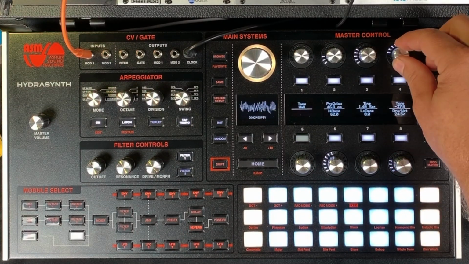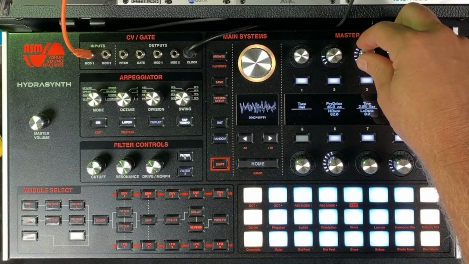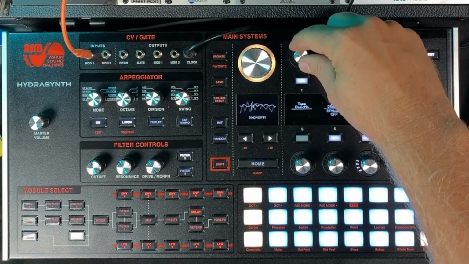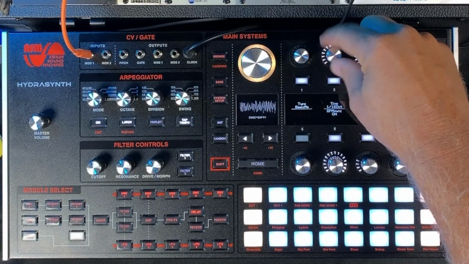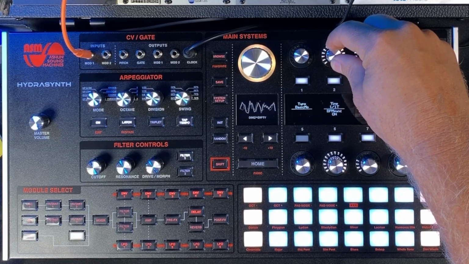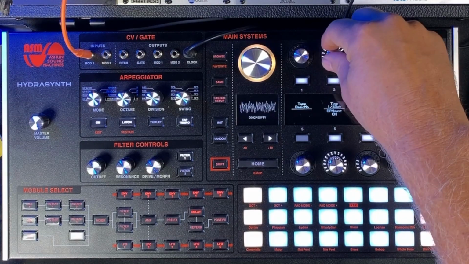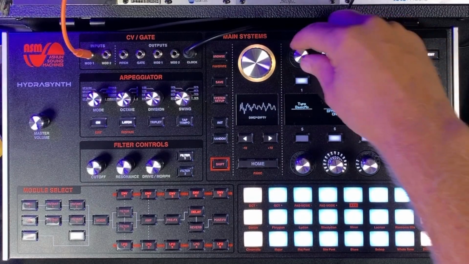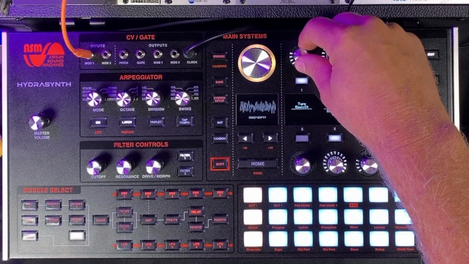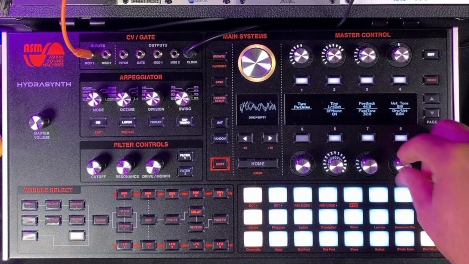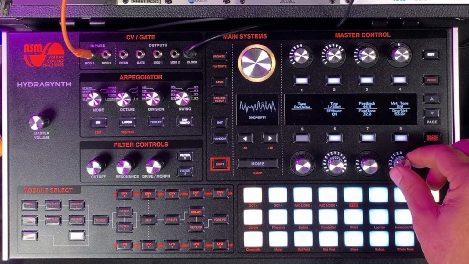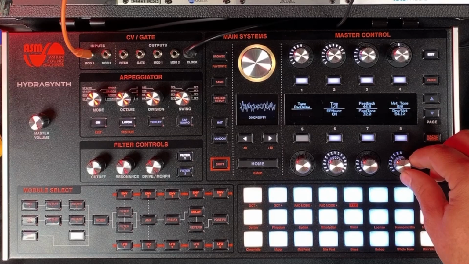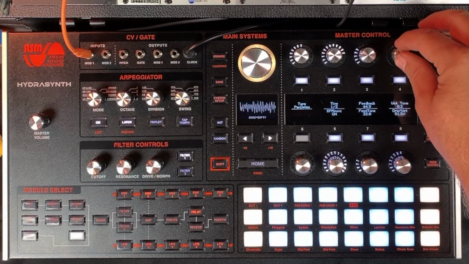Discover Houston, recommend vector transfer to the BFS. This is a new and strange environment. We can turn up a little bit of reverb on it. And let's do some delay. Let's do some clock delay.